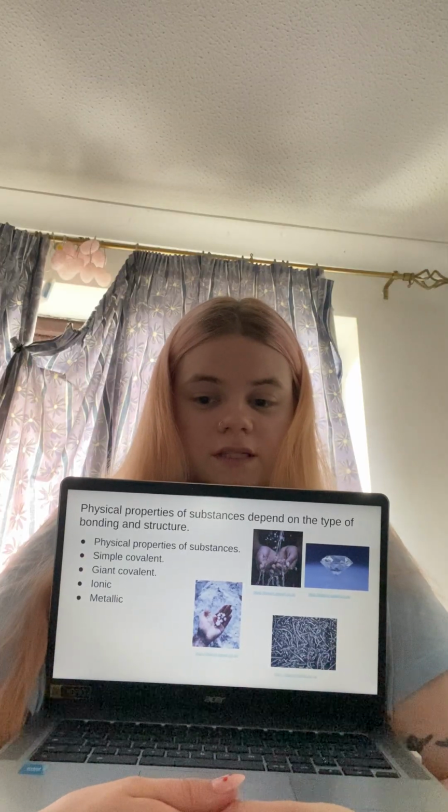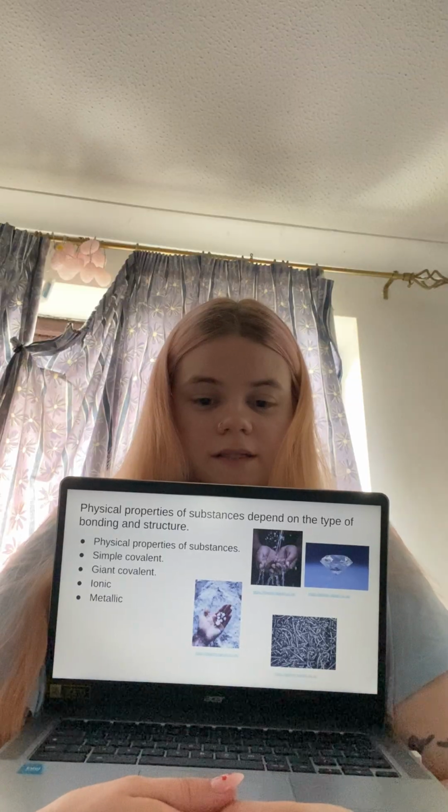Another one is giant covalent. There are lots of covalent bonds throughout the structure. This has a high melting and boiling point. Diamond, graphite, and silicon dioxide are some of the examples of this. The structure is strong. Covalent bonds in 3 dimensions make a network, and it is hard and insoluble.